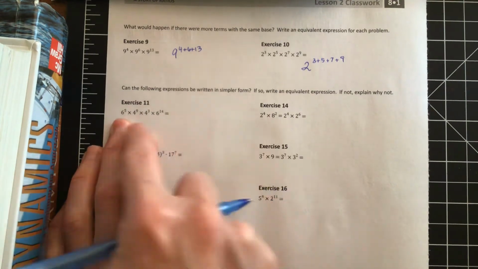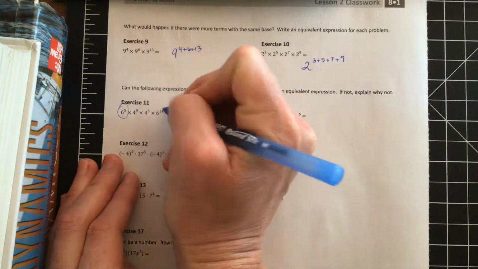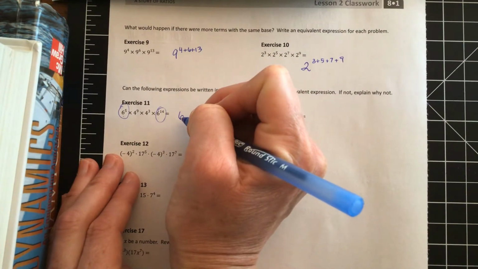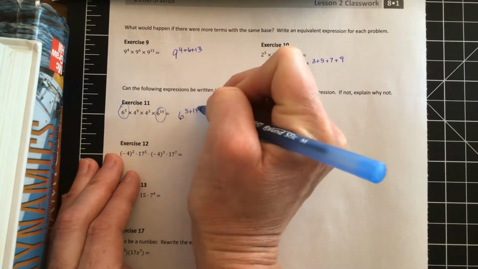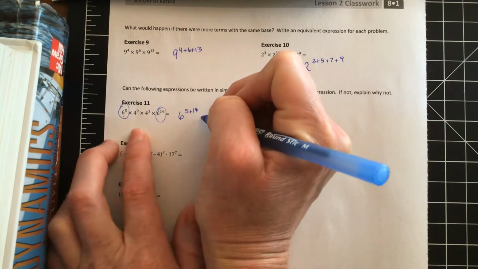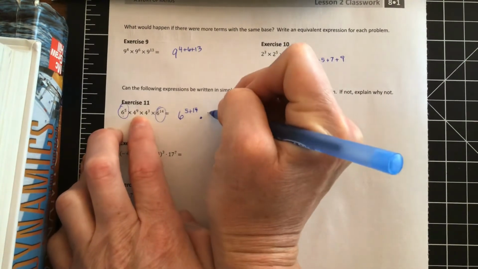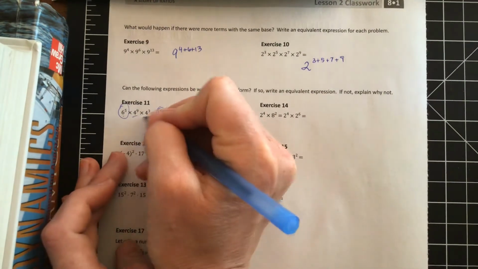So we have 6 to the, okay, so we have 2 different bases in here. You see this is a base and this is a base, so you could combine those. So you could combine it to say 6 to the 5 plus 14th power times 4 to the 9 plus 3 power, which is the other base.